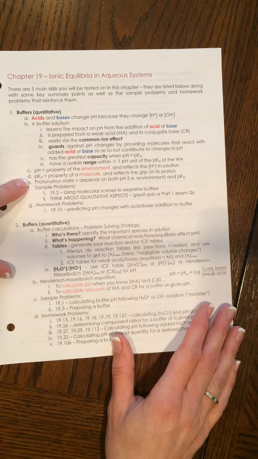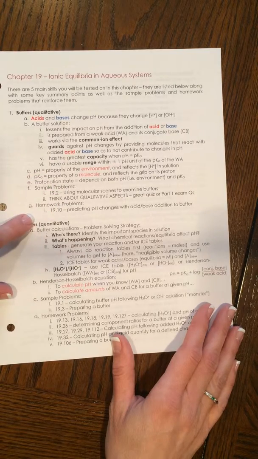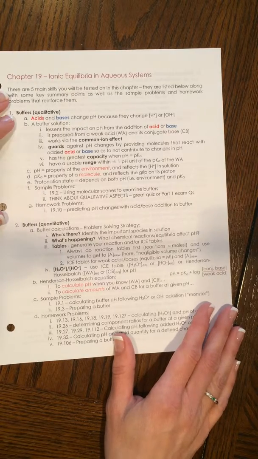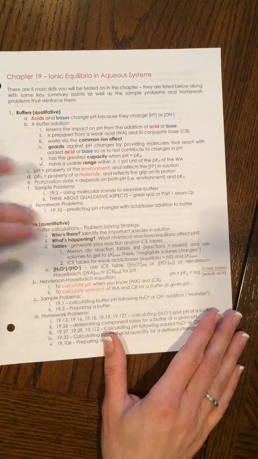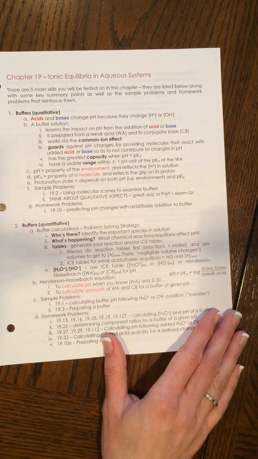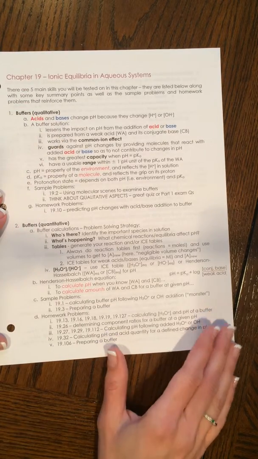Also think about protonation states and how they relate to both pH, which is an environmental property, and pKa, which is a molecular property. So again, not a lot of sample problems that relate to this. So make sure to look back at the old quizzes because they're going to have some information that relates to this. Quantitative aspects of buffers, a little bit more important.